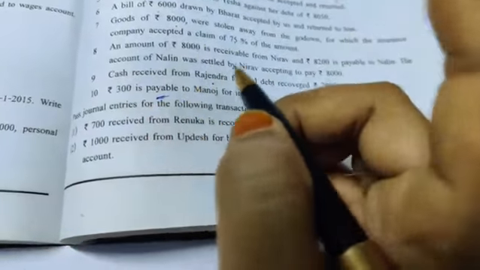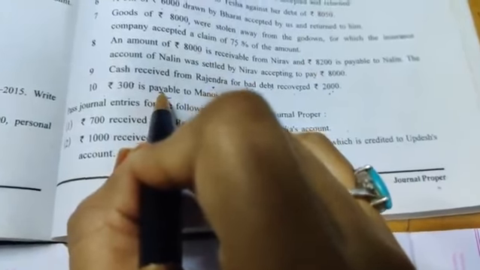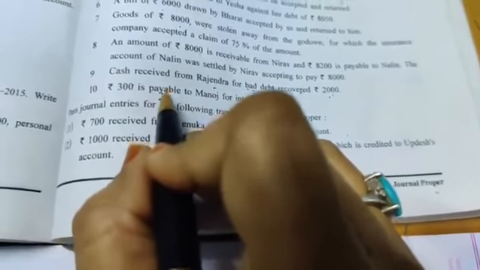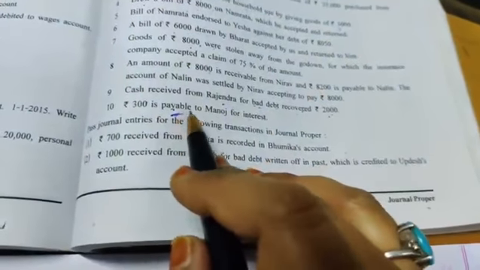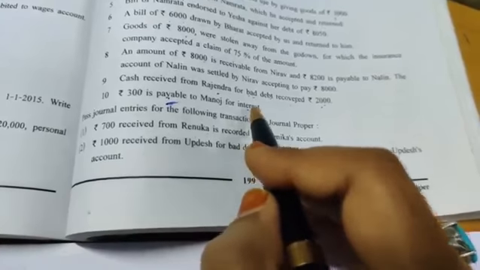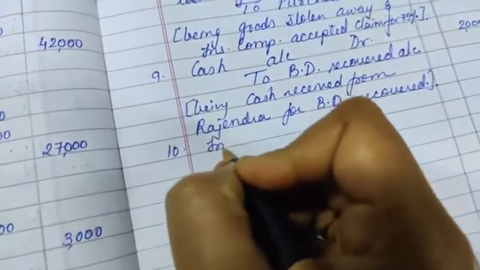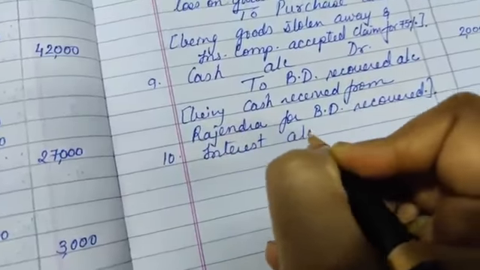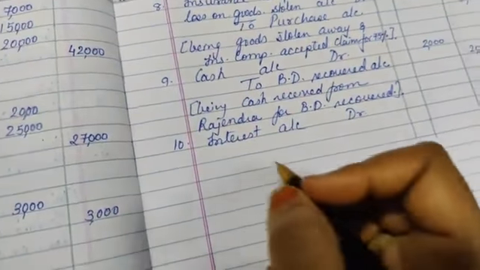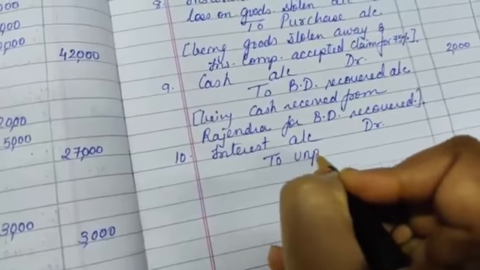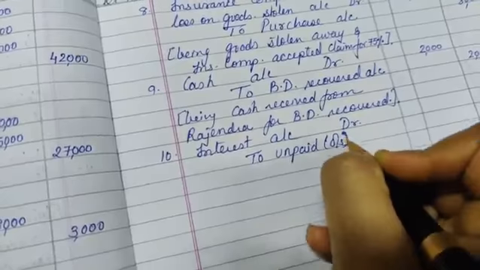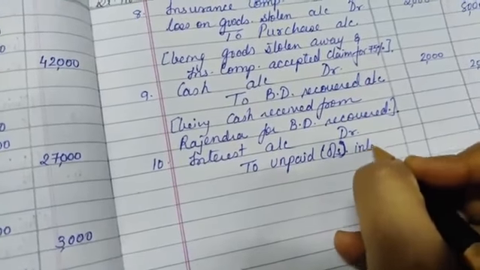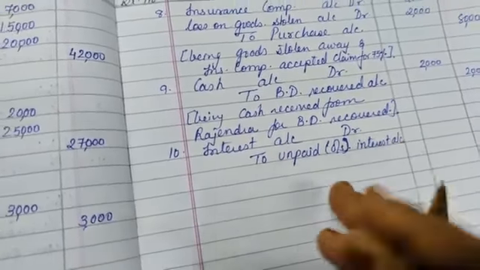Rupees 300 is payable. See, payable means you are supposed to pay in future. Right now you are not paying. It is not paid. It is payable. It means you will pay in future. Right now you are not going to pay. But as you are going to pay in future, this interest is your expense. So first of all, expenses are debited. So interest account debited. See, you are going to pay in future. It means to unpaid, or you can also write down O/S, that is outstanding interest account. Okay, so this is your unpaid.